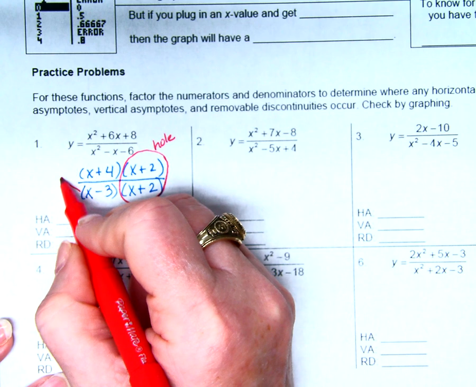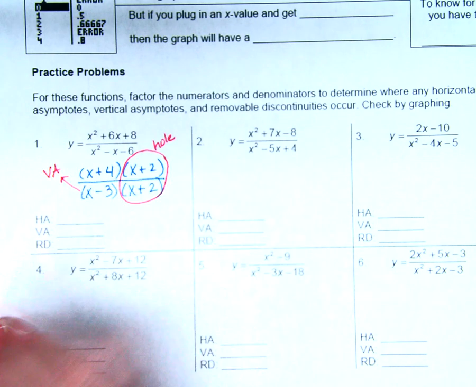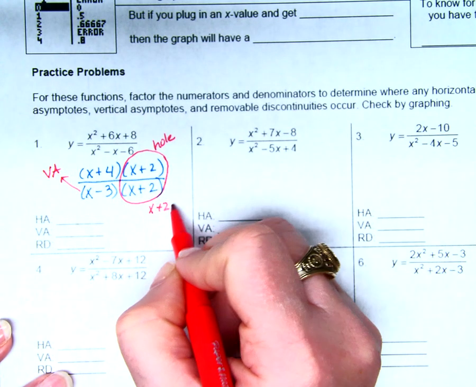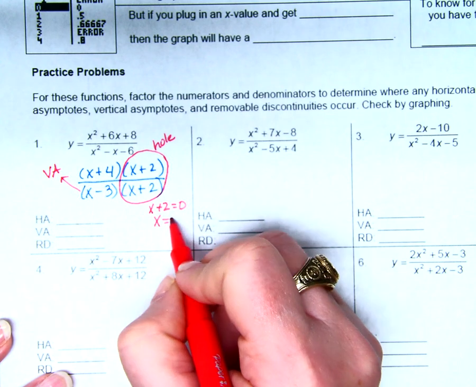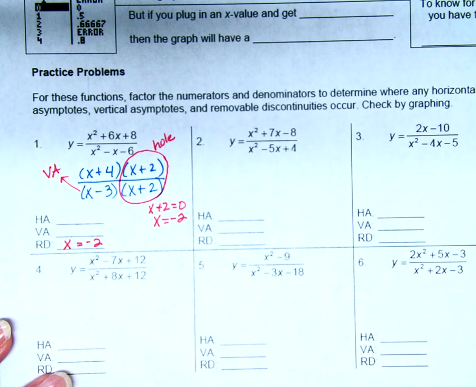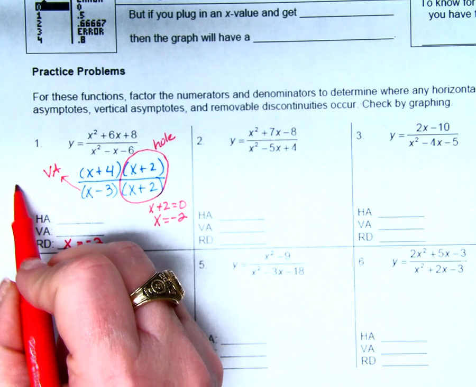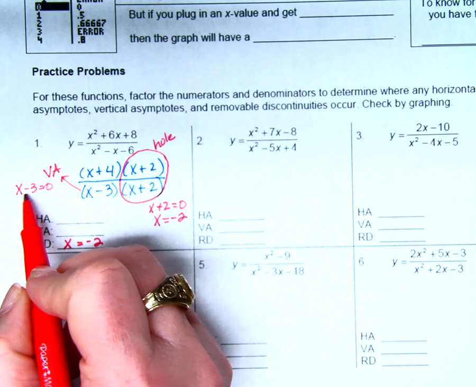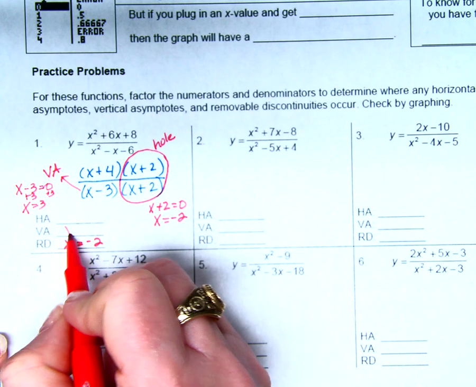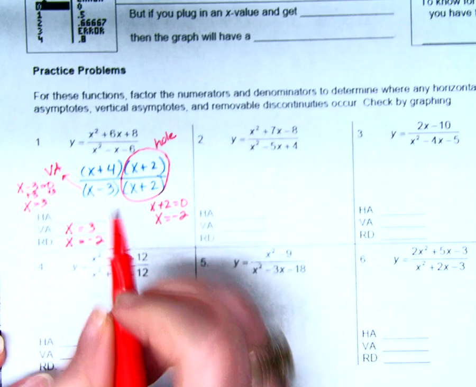This one is going to tell us where our vertical asymptote is. So to find out where our hole is, I take this and set it equal to 0. So x equals negative 2. That is where our removable discontinuity is. That's where our hole is. This one I set equal to 0. x minus 3 equals 0. I add 3, x equals 3. That is where my vertical asymptote is.